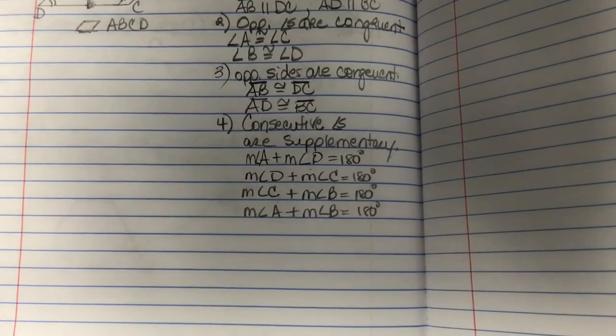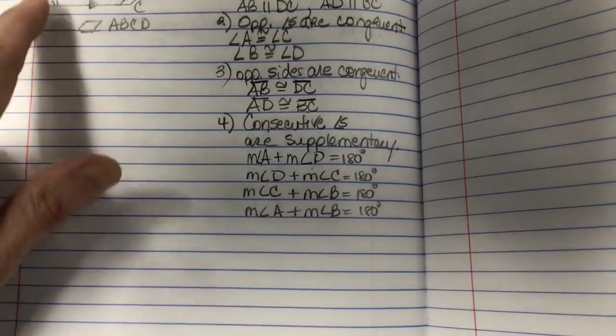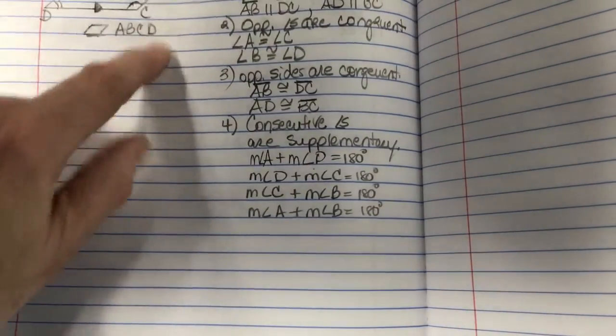Now that's where they get the 360 out of this. Because if these two add to 180 and those two add to 180, 180 plus 180 is 360.